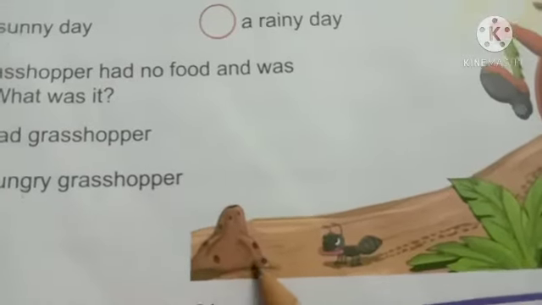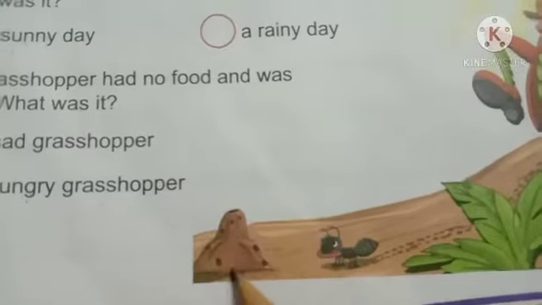An ant was moving to and fro carrying food. What was it? A lazy ant? A busy ant? Let's see. Ant is moving to and fro means it is going and collecting some food and going to its ant hill. Ant hill means ant's house. So it is busy. So we have ticked a busy ant.